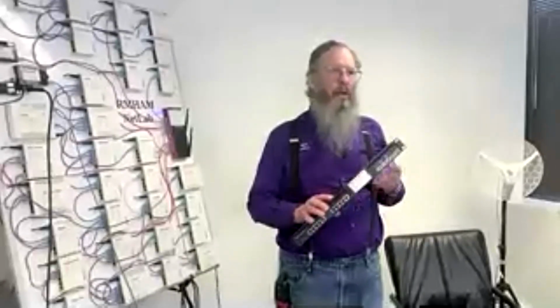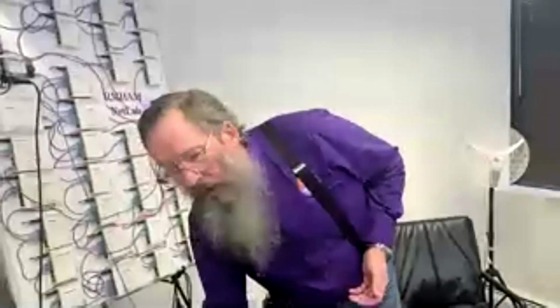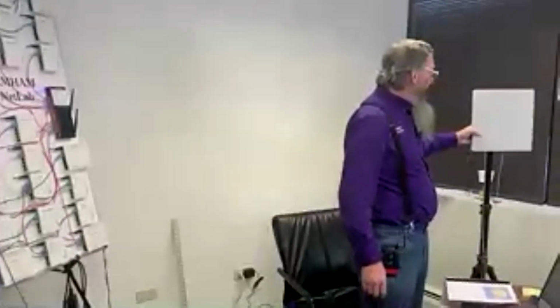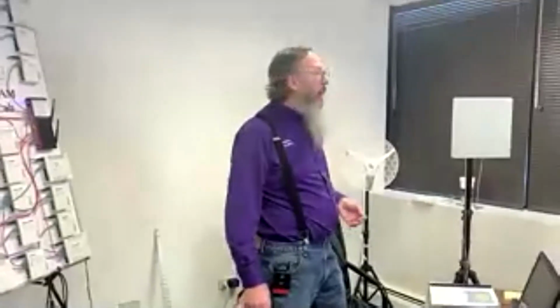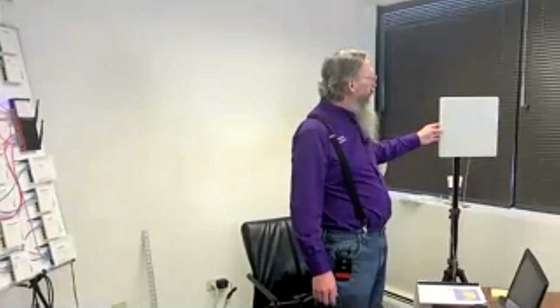So relatively inexpensive equipment compared to what you would get from Cisco, which would typically cost several $1,000s. The MikroTik hardware is largely geared towards the ISP or the wireless ISP market. So there are also devices such as this guy over here. This is a QRT, or that's what they call this particular device. It's basically a flat panel QRT.